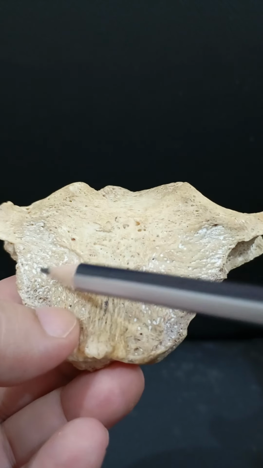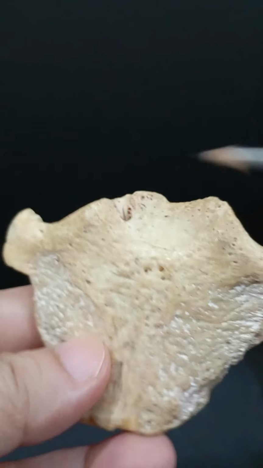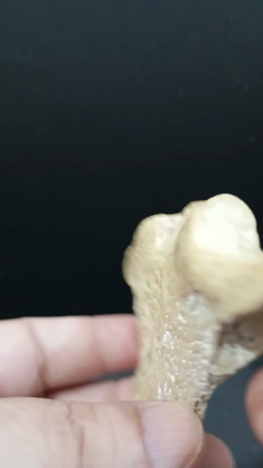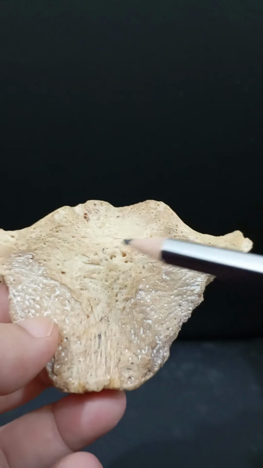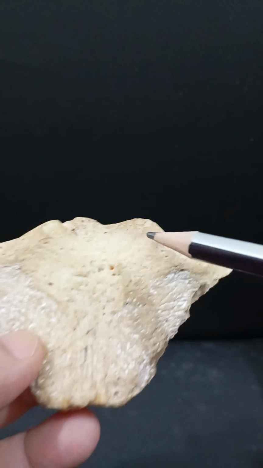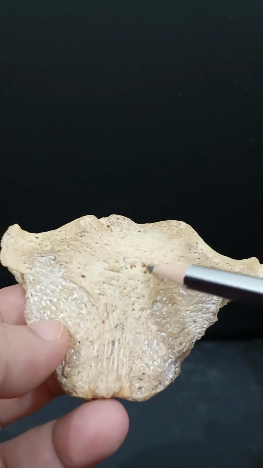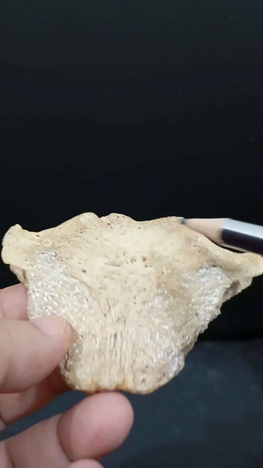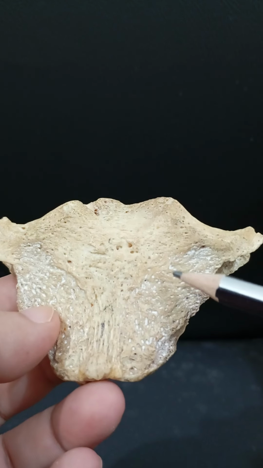The anterior surface of the manubrium is convex from side to side, and concave from above downward. So this is the anterior surface of the manubrium. Here the pectoralis major muscle is attached, and here is the attachment of the sternocleidomastoid muscle, which is supplied by the spinal root of the accessory nerve. The pectoralis major muscle is supplied by the medial and lateral pectoral nerves.